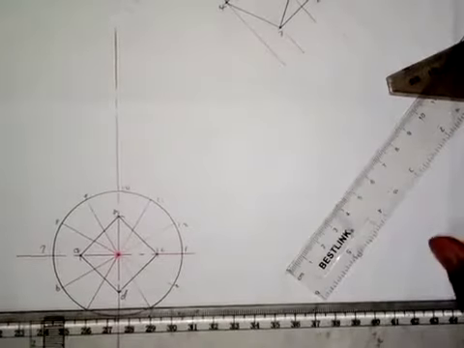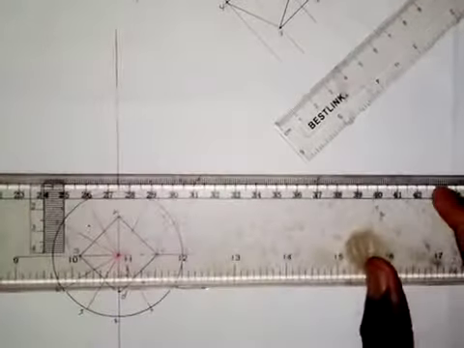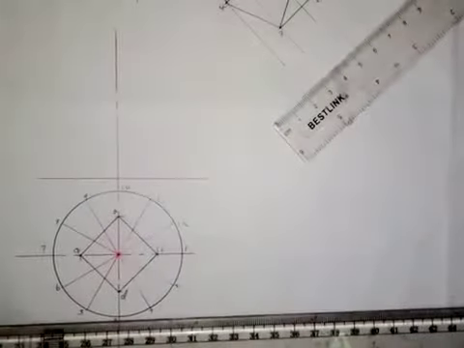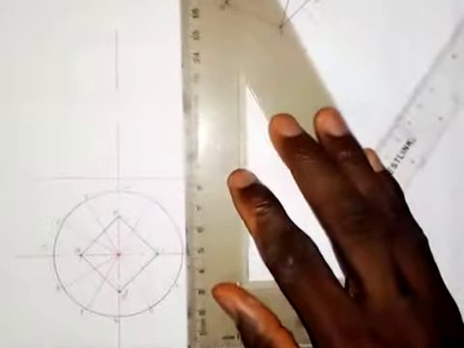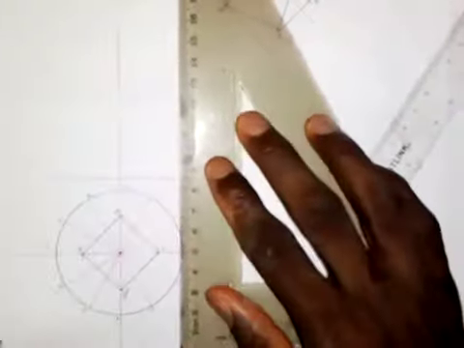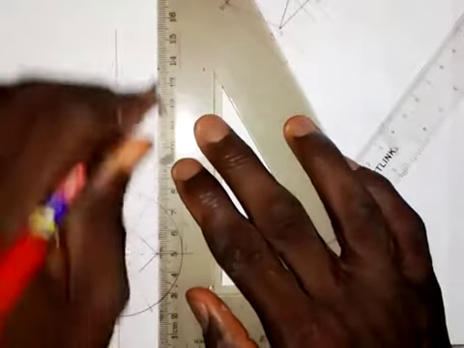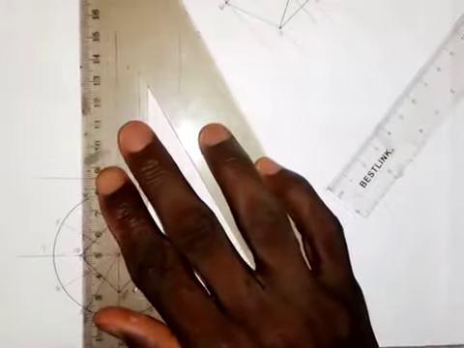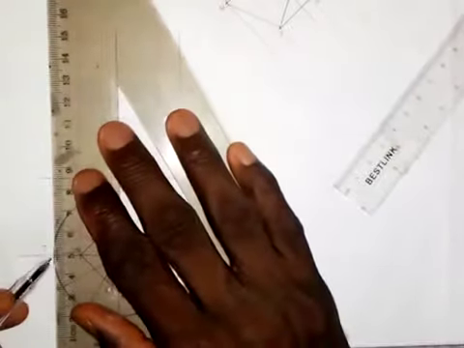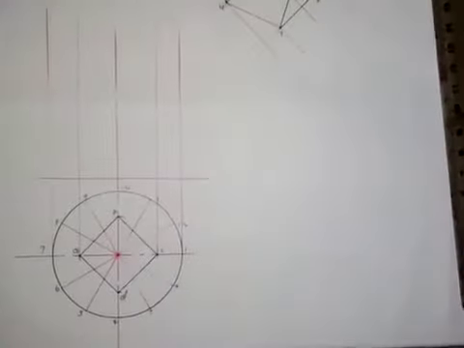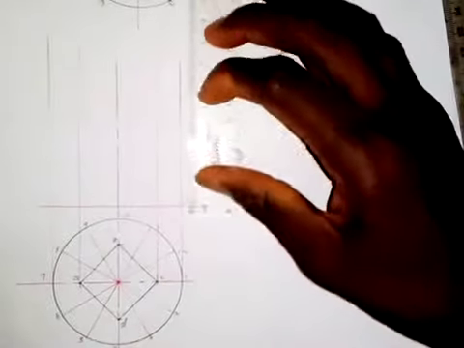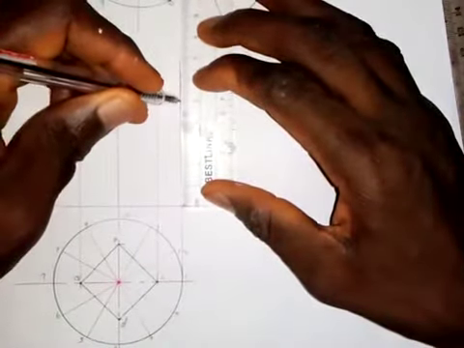Next, I will move my T square up a bit, and then I will draw a horizontal line. On this horizontal line, I will draw a vertical line going up from point 1, and also from point C, from point A, and from point 7, for us to produce the elevation of the cylindrical block. The height is 50 millimeters as we have in the question.